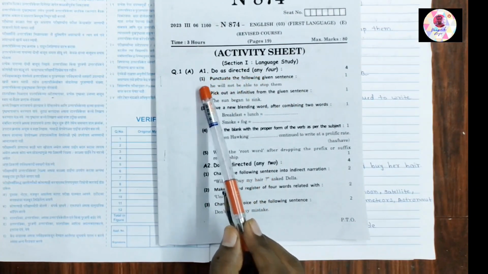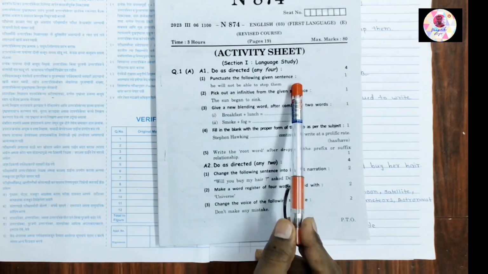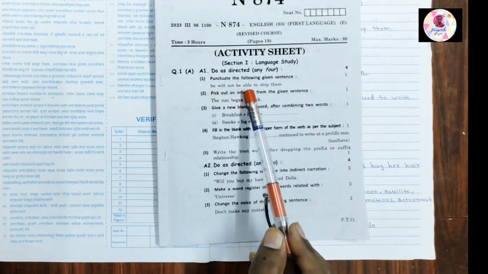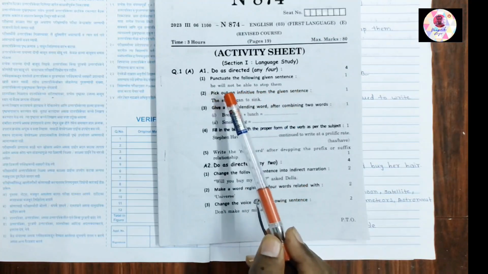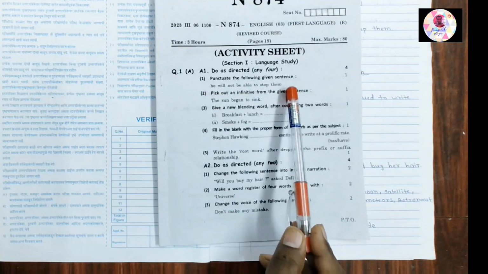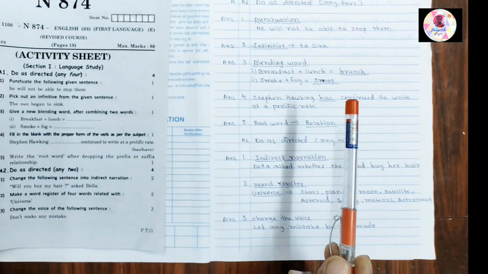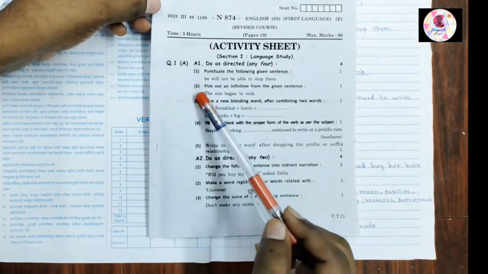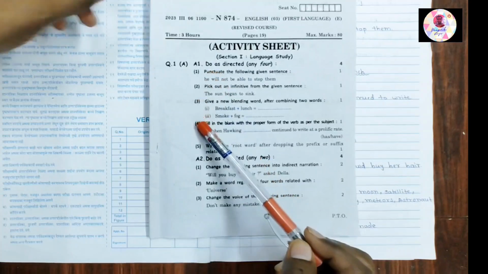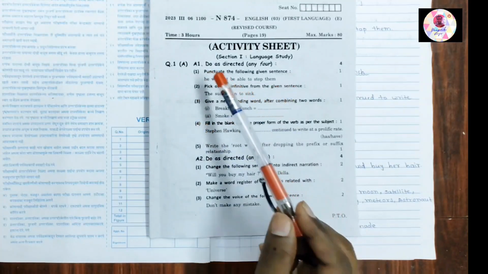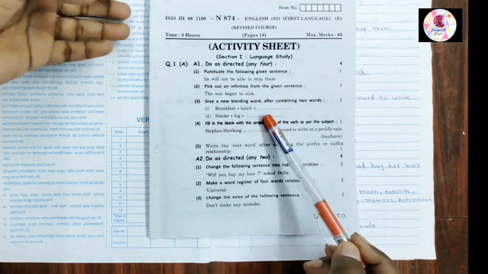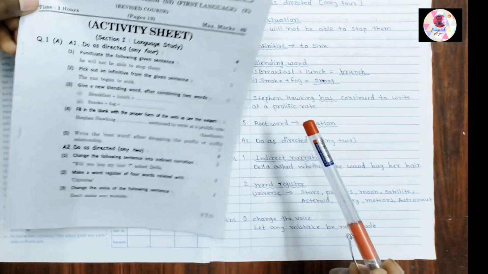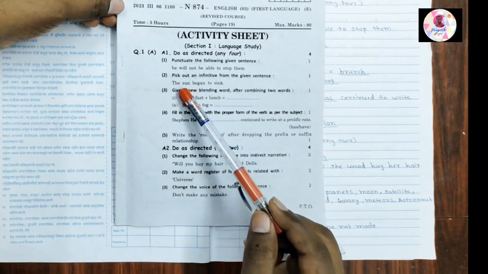The very first question is punctuate the following given sentence. The sentence is given, he will not be able to stop them. Now this sentence we have to punctuate. This is not necessary that as per the sequence you should solve or you should attempt the questions. But here I have followed the sequence. But in exam you can attempt the question which you know very well first.